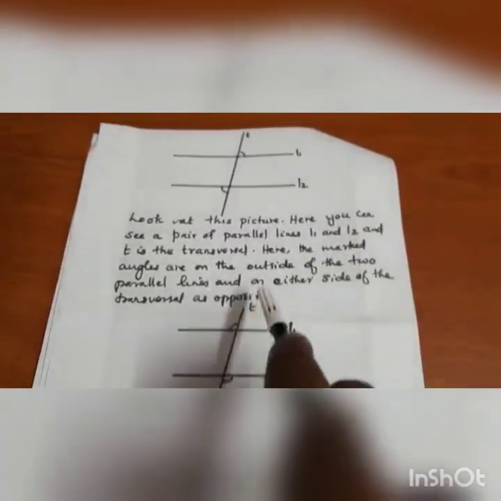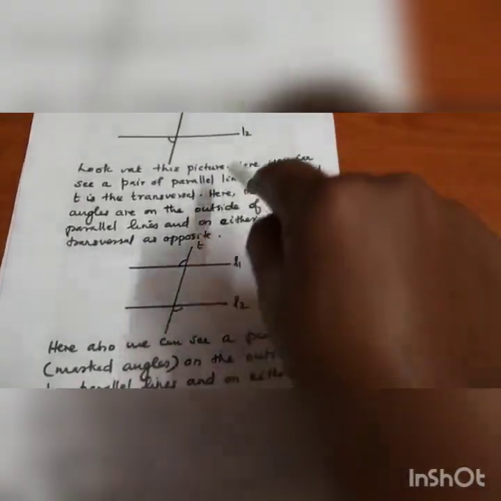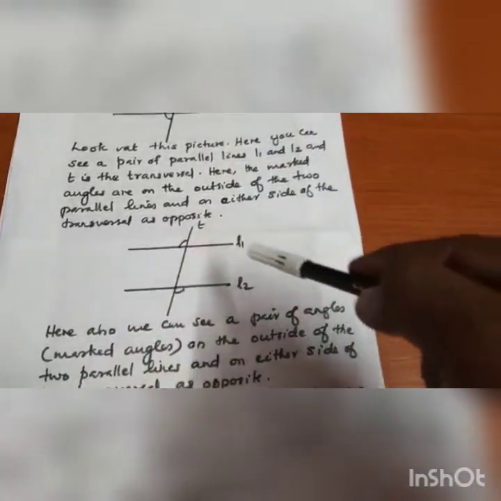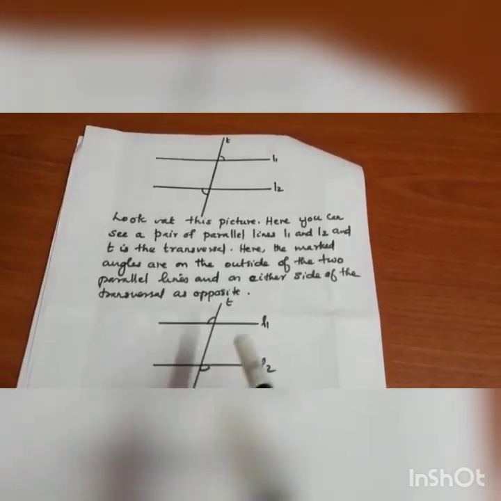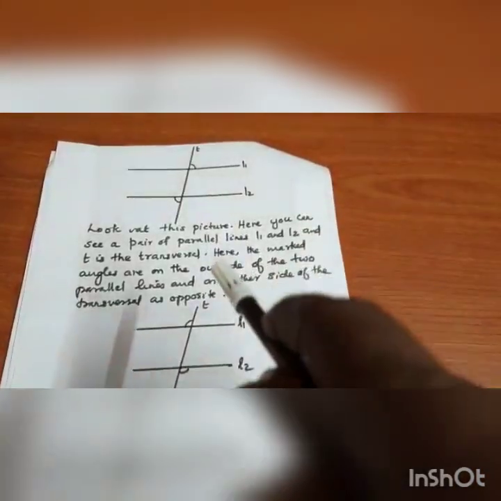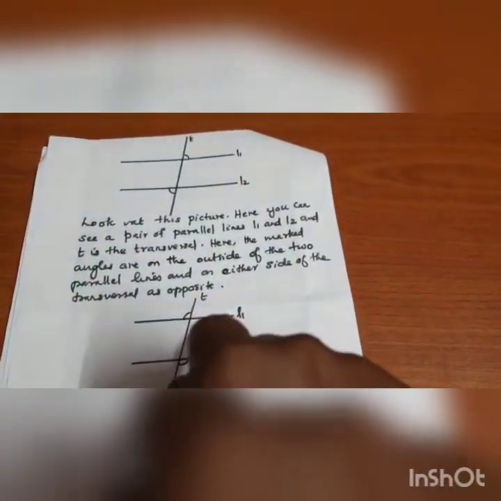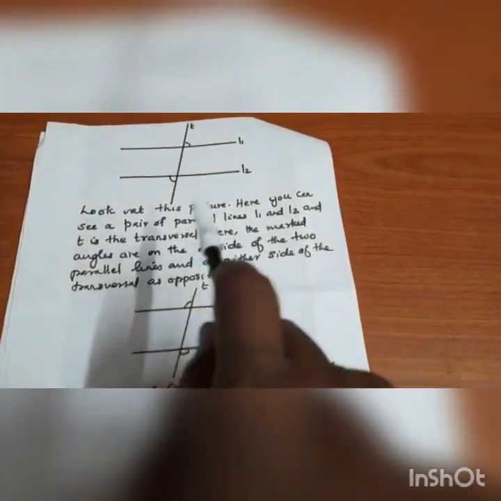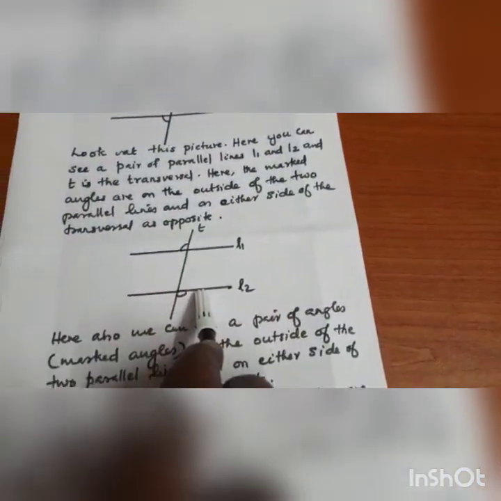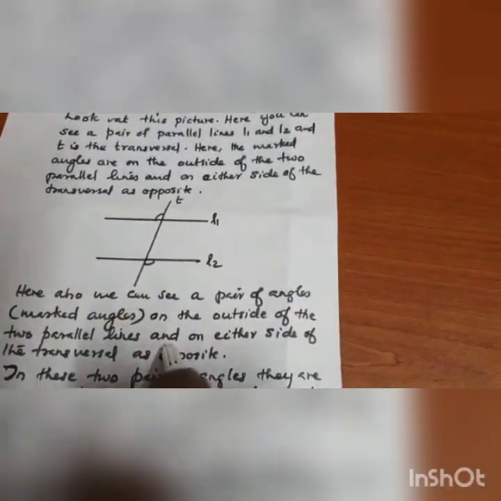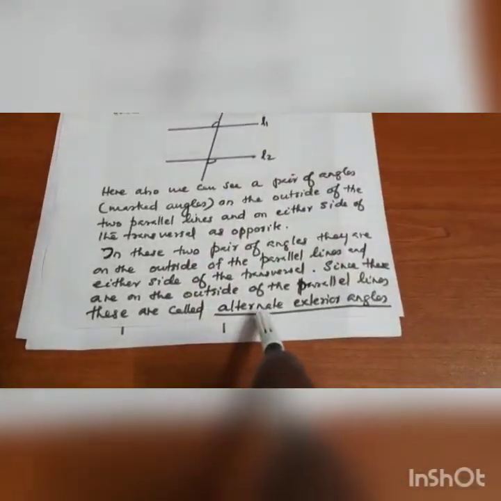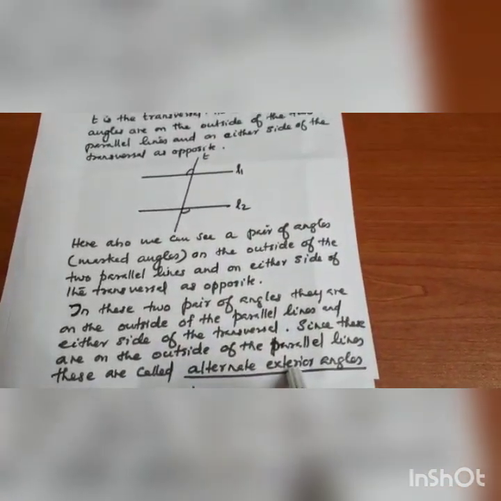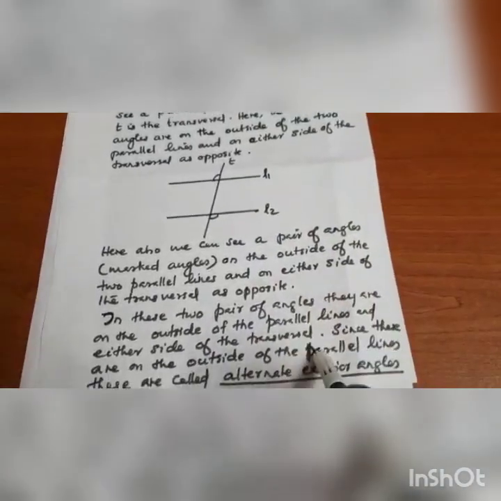What is the speciality of these angles? Both pairs of angles are on the outside of the parallel lines L1 and L2 and on either side of the transversal, and they look like opposite angles but are not opposite angles. Since these angles are on the outside of the parallel lines, they are called alternate exterior angles. Exterior means outside.